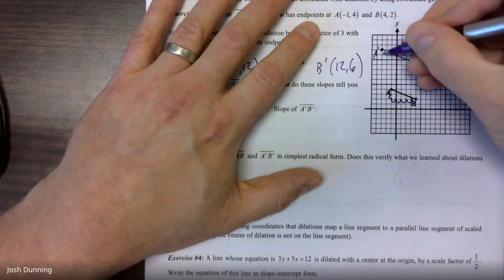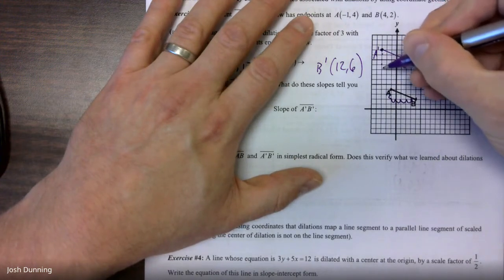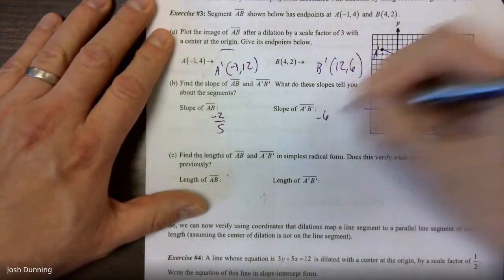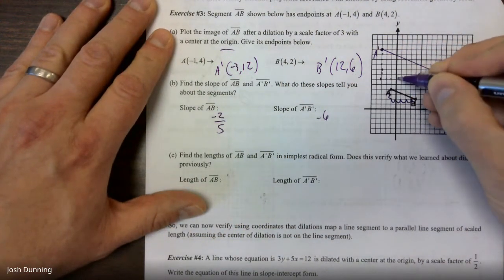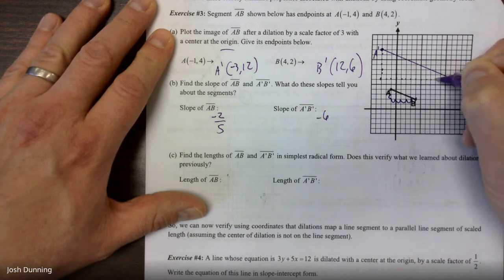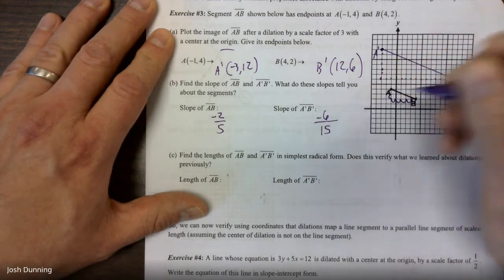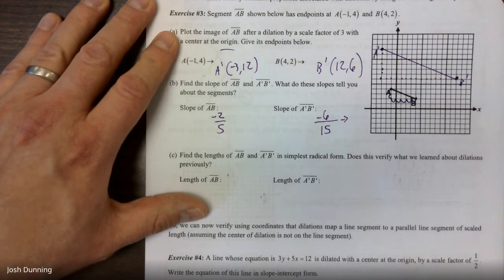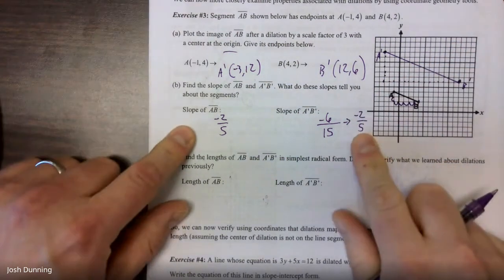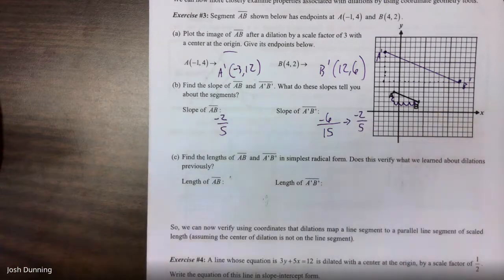Now for this one, let's see, down 1, 2, 3, 4, 5, 6. Over 1, 2, 3, 4, 5, 6, 7, 8, 9, 10, 11, 12, 13, 14, 15. Divide those both by 3 or type it in to reduce if you want. Same thing. We already knew that. We talked about that when we did dilations and when we did proportional figures there.